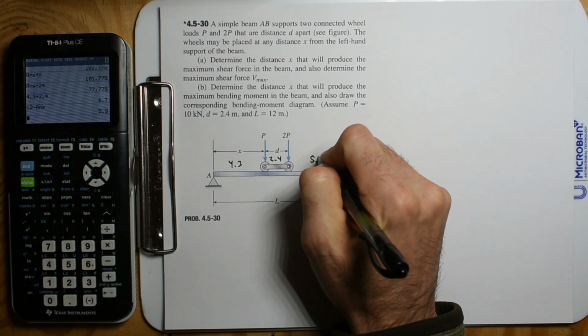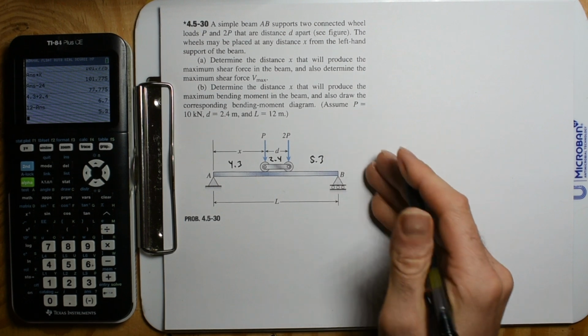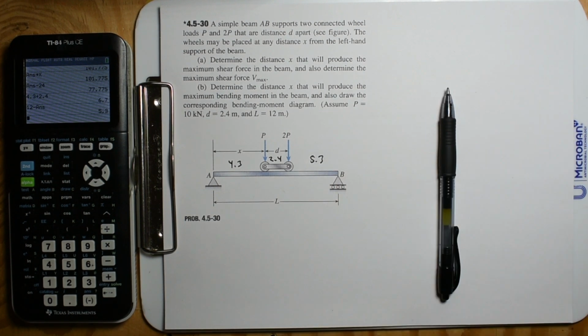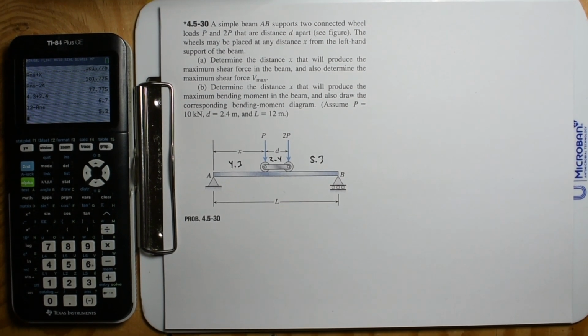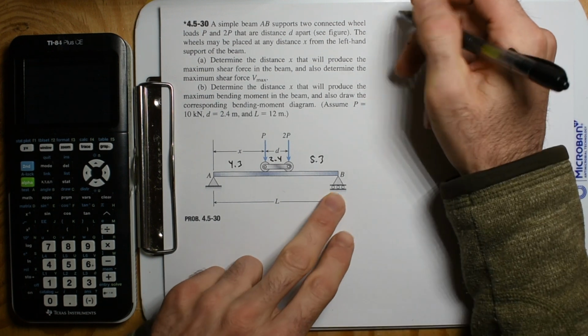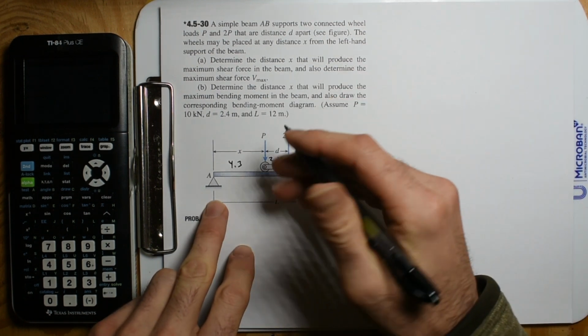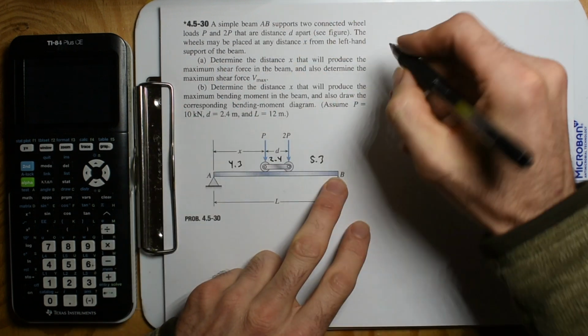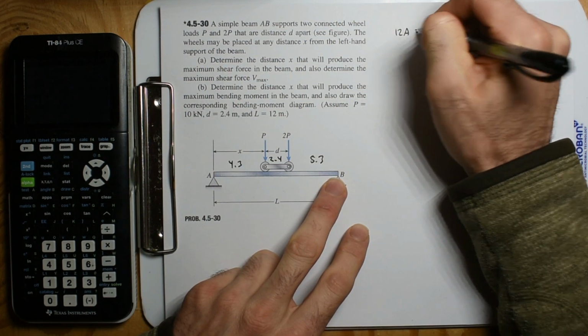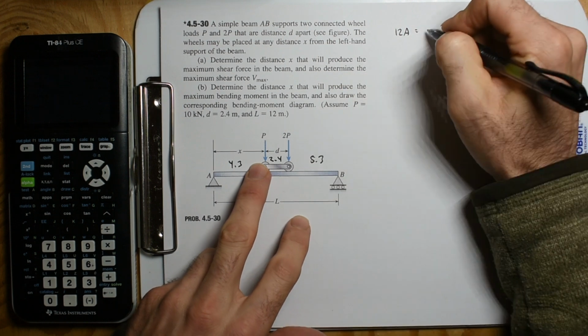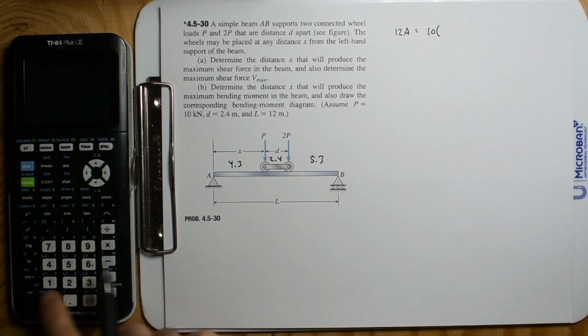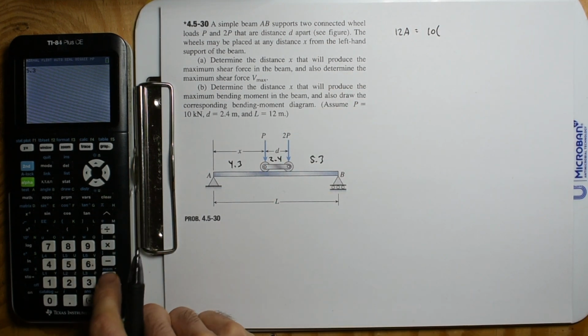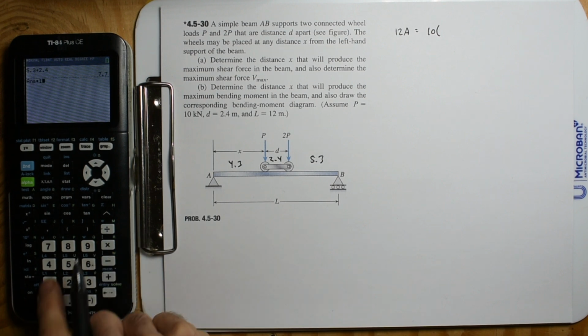All right, and this is going to be 5.3. Okay, sweet. So now we're going to sum the moments at B. So, let's see. Obviously, we're going to have A times 12. So that same thing, and we're going to have 10 times 5.3 plus 2.4 times 10.